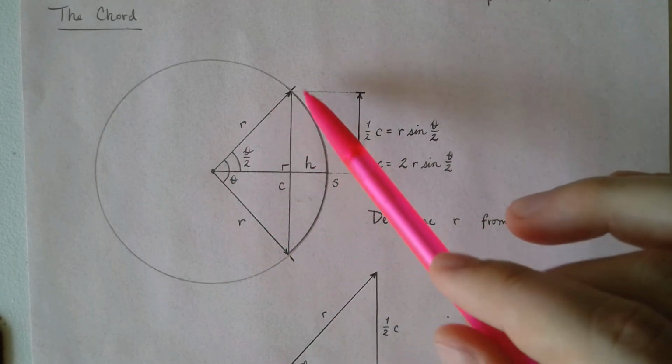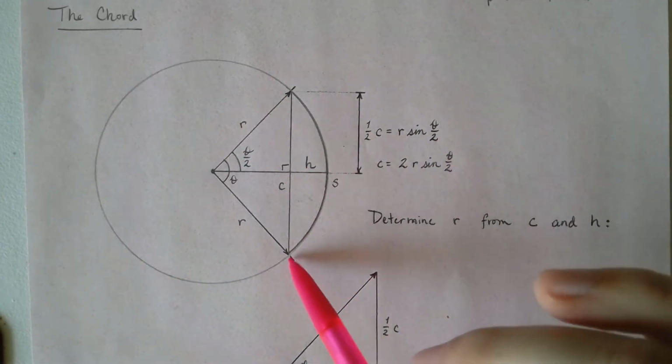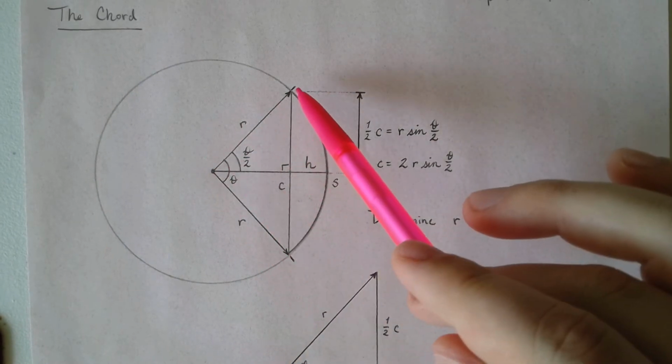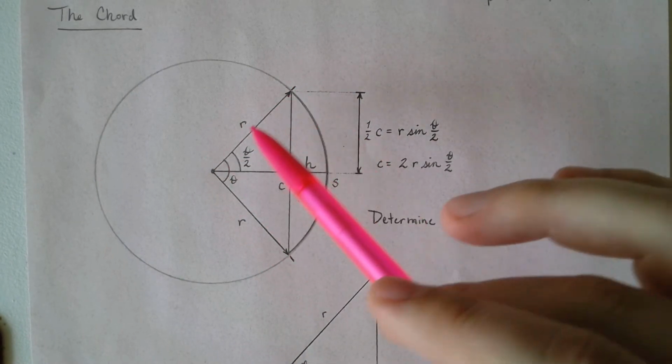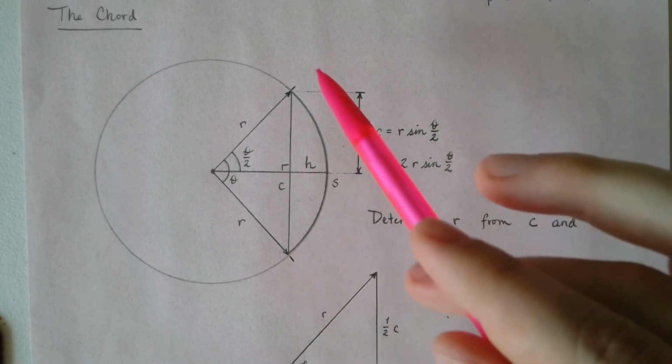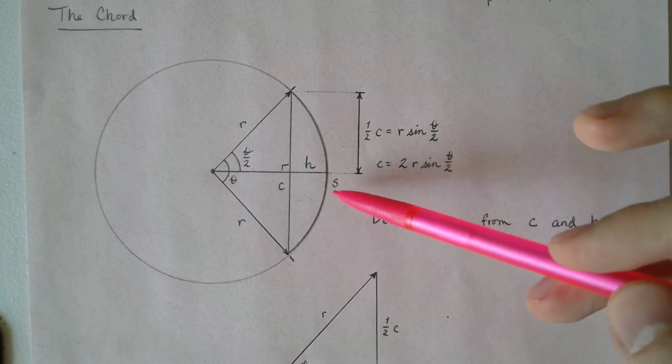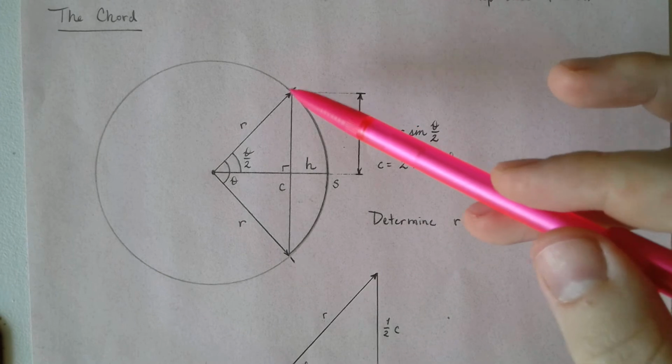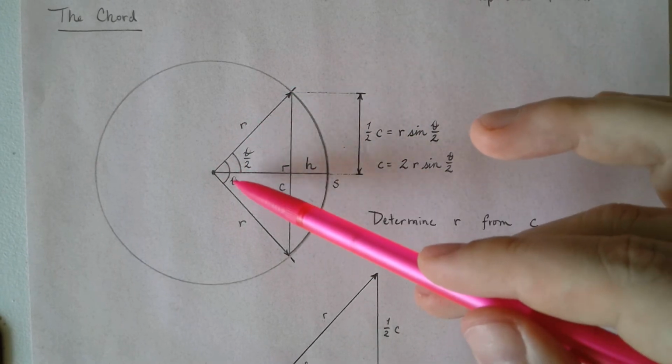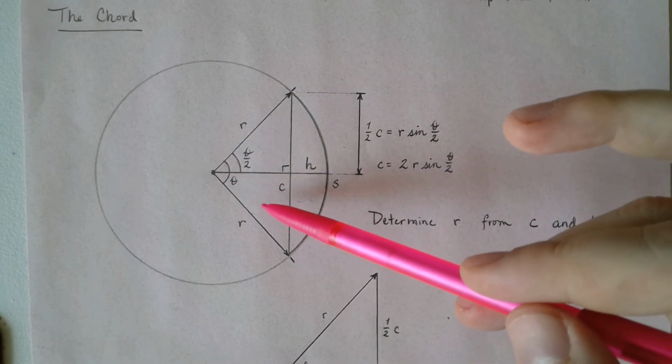Here in general, I've drawn out a circle with some radius r, and that sweeps out a particular arc length s here. The arc length is just the radius times the angle in radians.